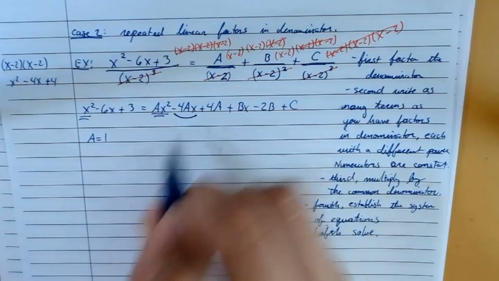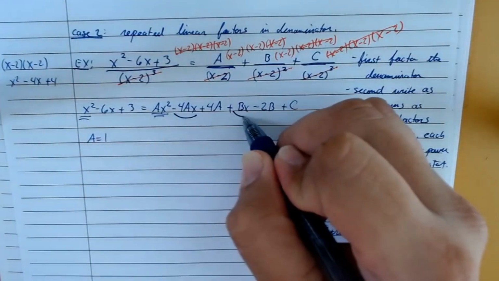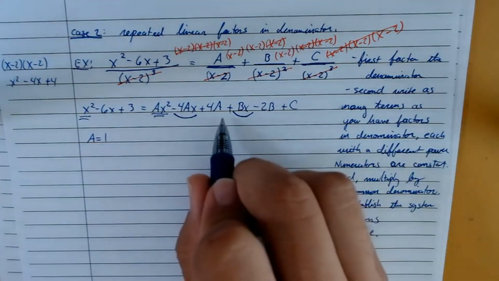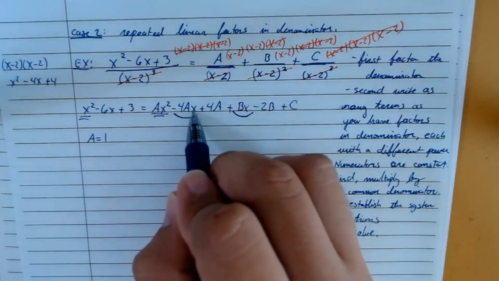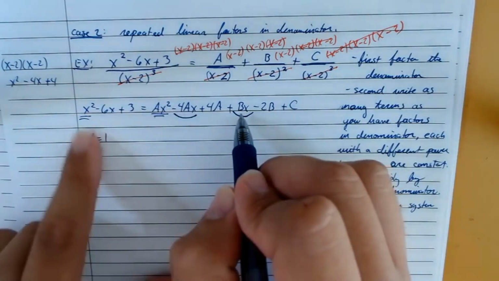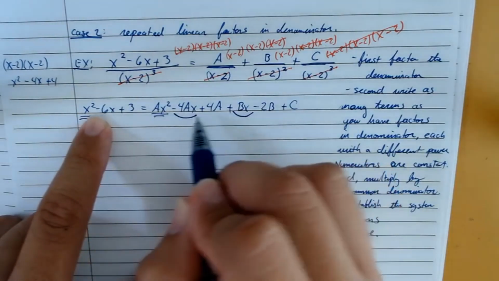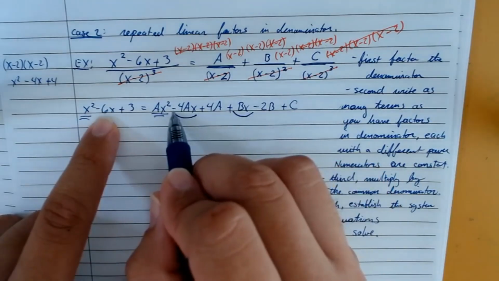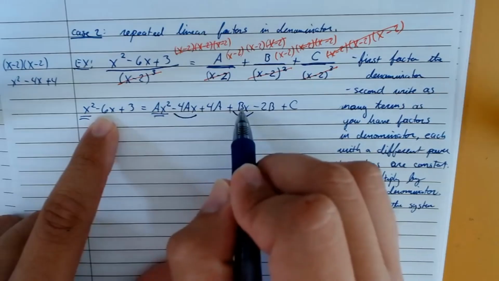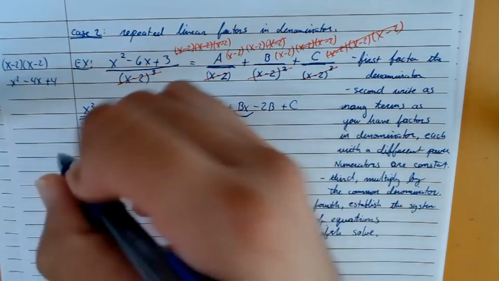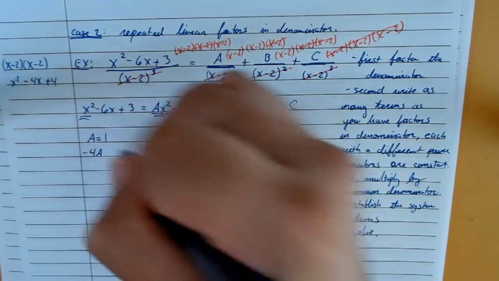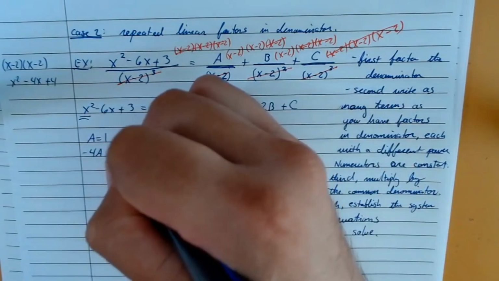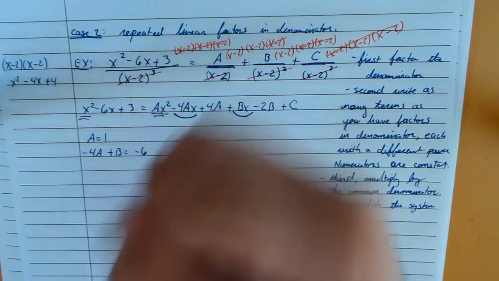Here is a linear term because it's got an x, and there's a linear term because it's got an x. So negative 4ax plus bx has got to be negative 6x. Linear plus linear has to give me the linear term. So the negative 4a plus the b has to equal negative 6.